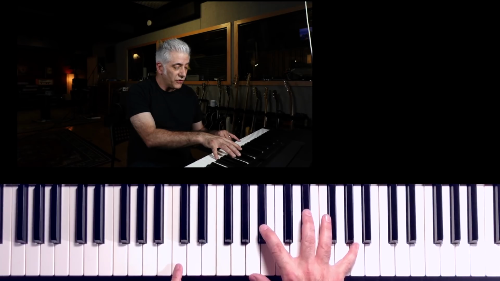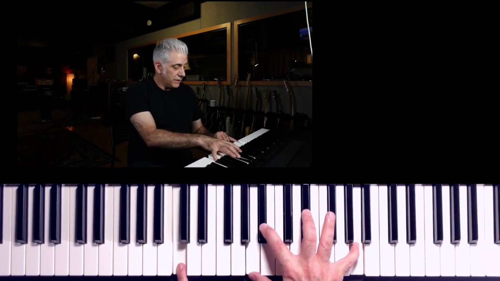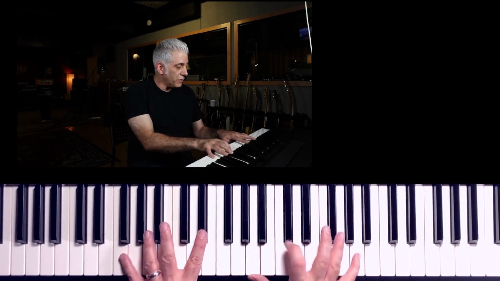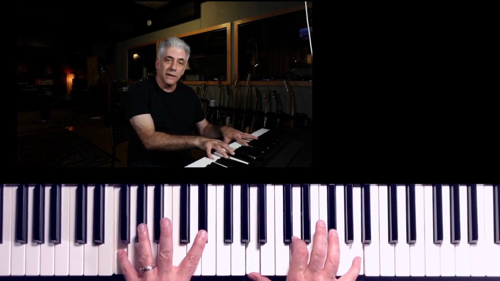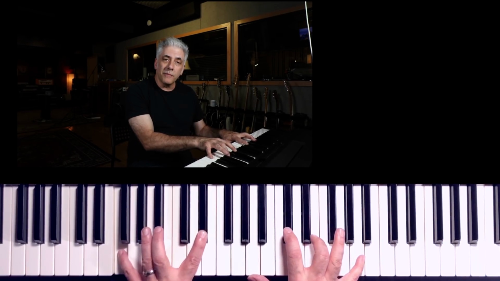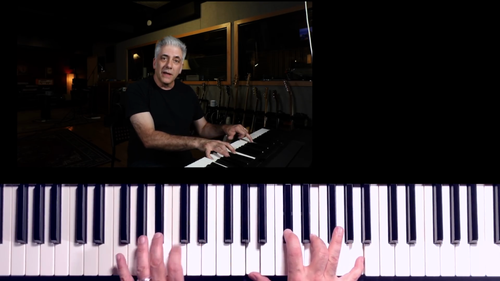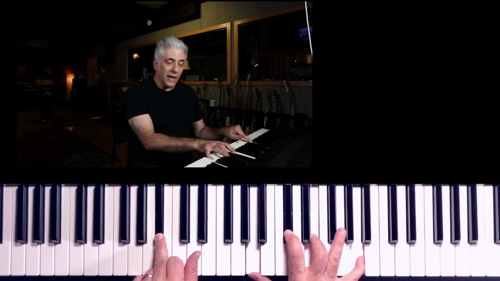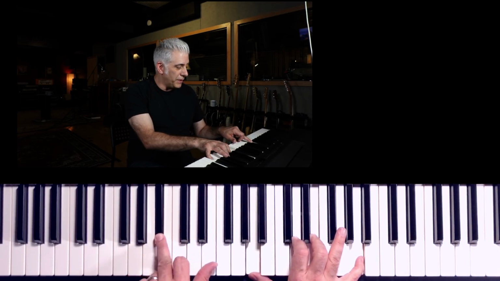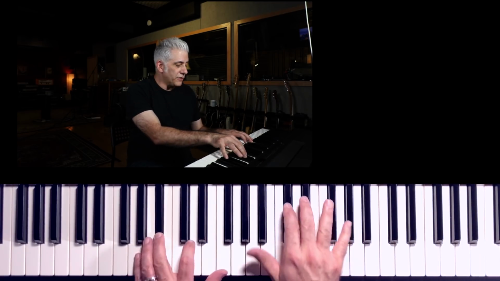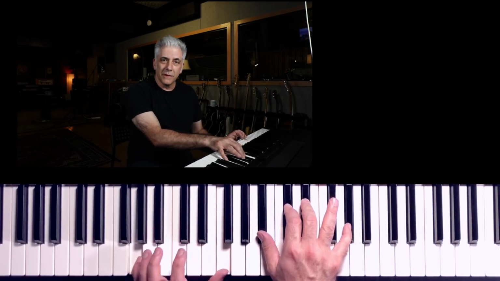So here's my C minor 7. All right, going to F7, which is going to be a 13 flat 9. Going to my B flat major 7, but I'm going A major over B flat. I'm going to resolve that up. And then I'm going to move down to this for my G7 altered chord.